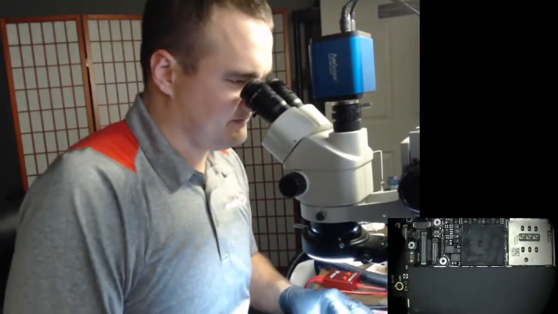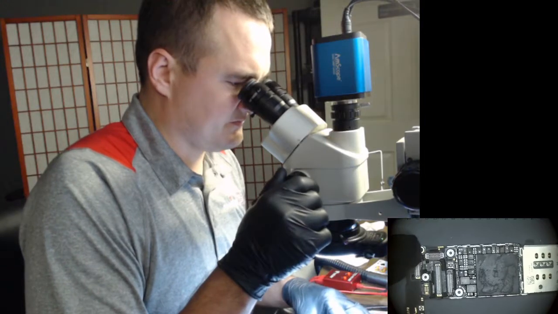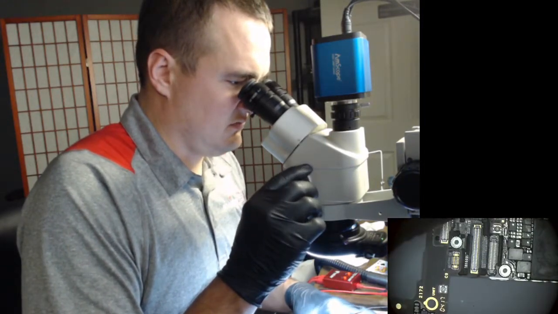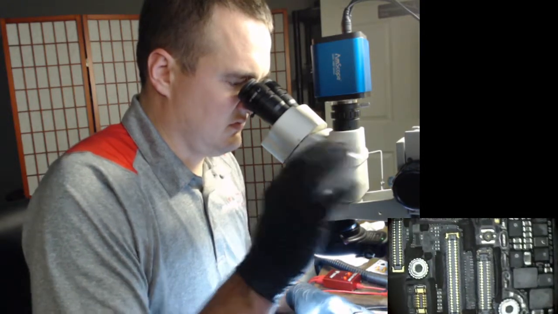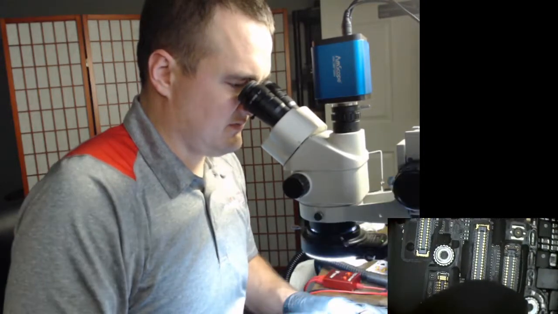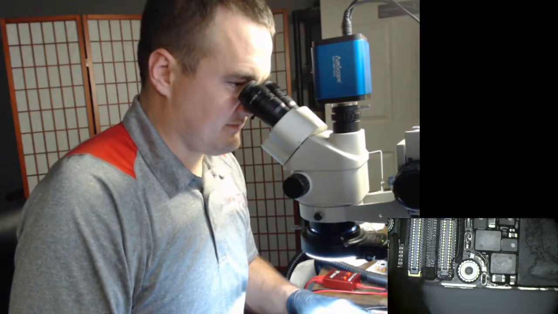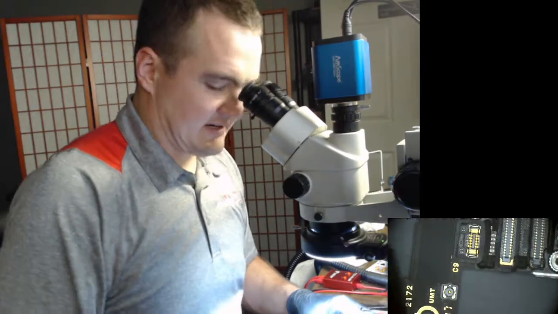Let's see what we can see anyway. I mean, there's not going to be much to check. It's not a blown filter. The blown filter will not correct itself.